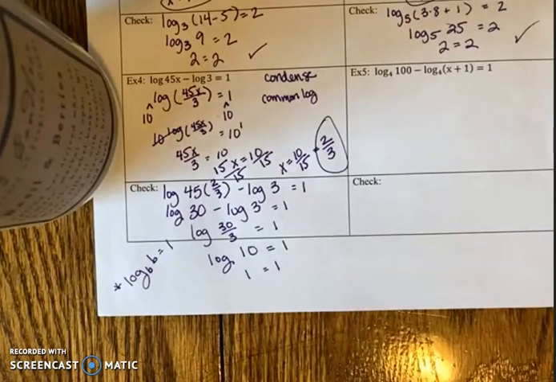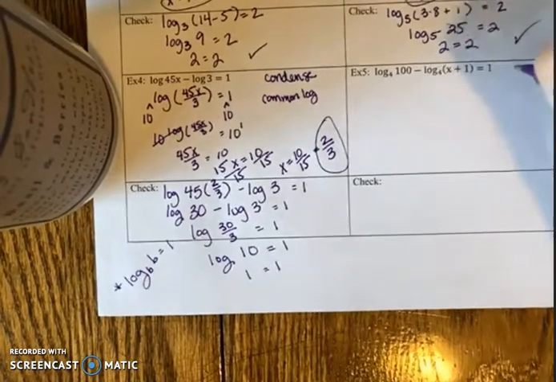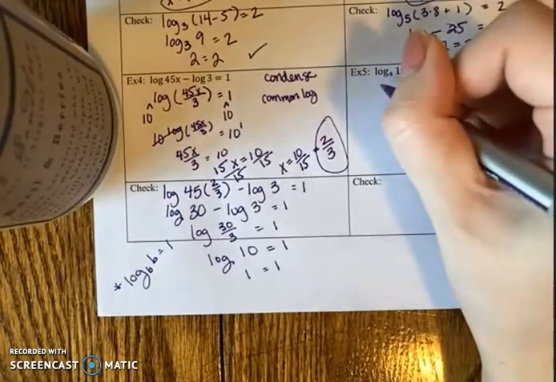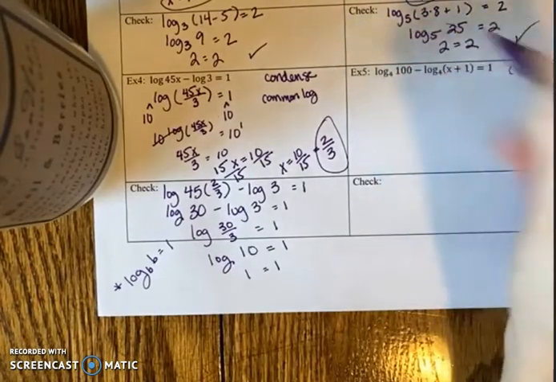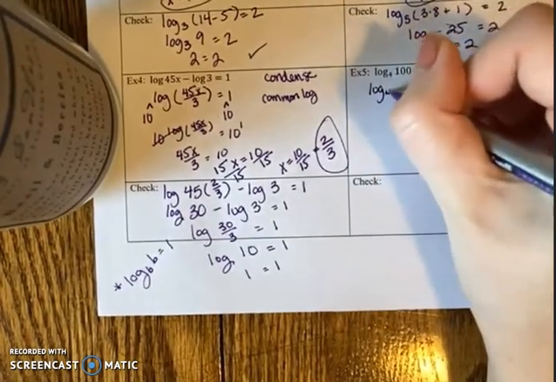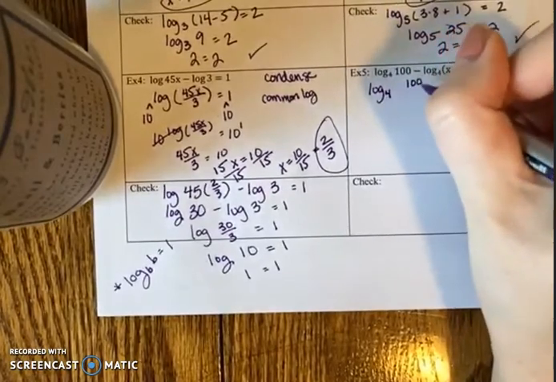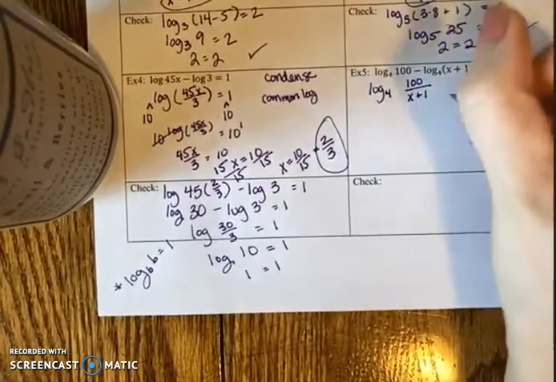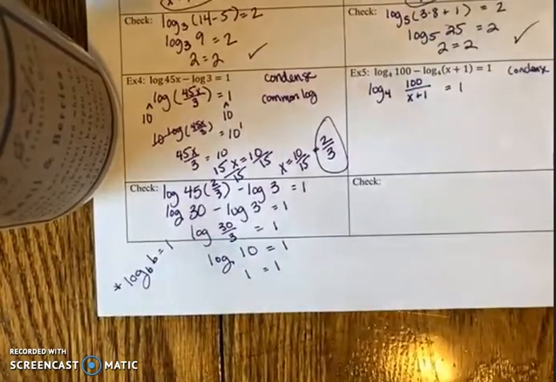Let's take a look at example 5. It's pretty similar. The first thing we have to do is condense because we need just one logarithm. So I have log base 4 of 100 divided by x plus 1 equals 1.